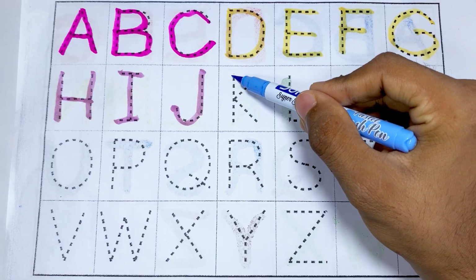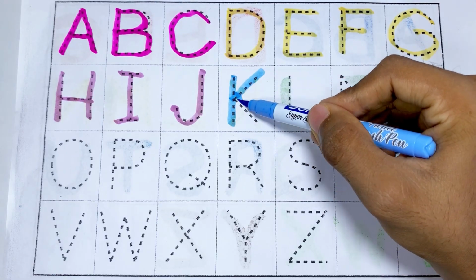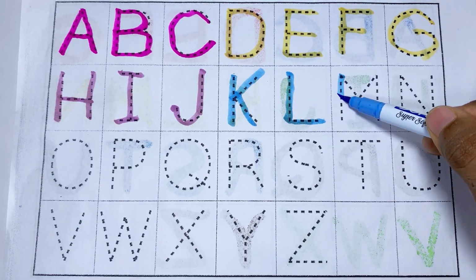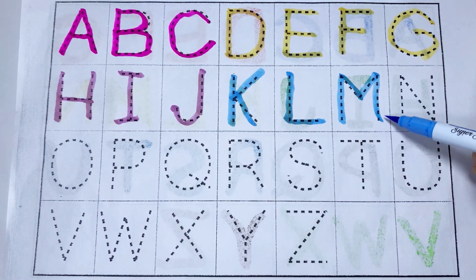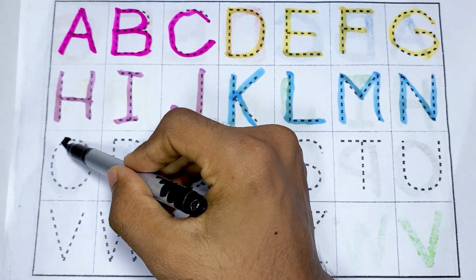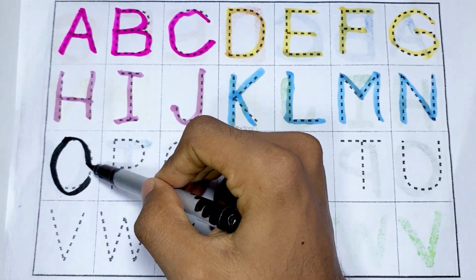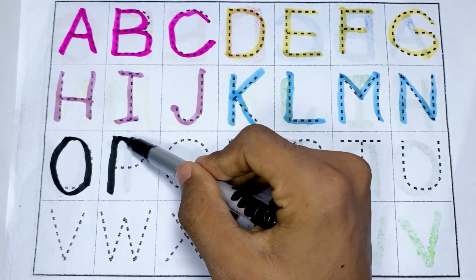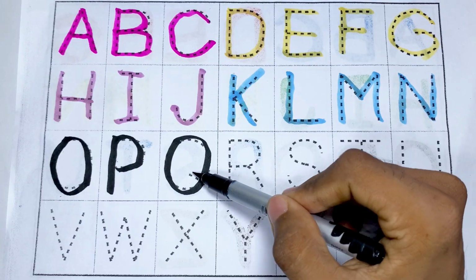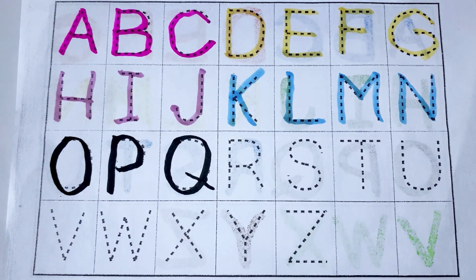sky blue color. K for king. L for lion. M for moon. And N for nose. Now you draw O, and you use black color. O for octopus. P for parrot. Q for queen. Now you draw R, and you use red color.